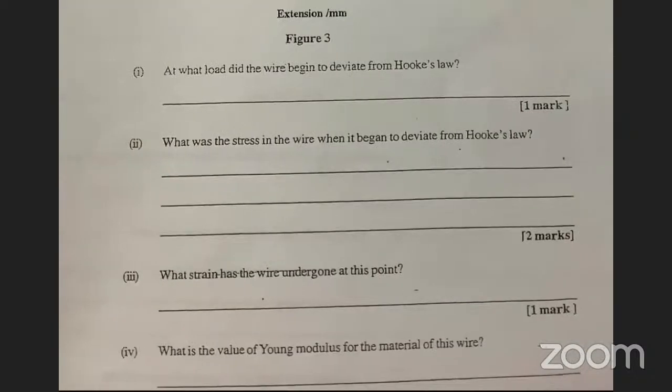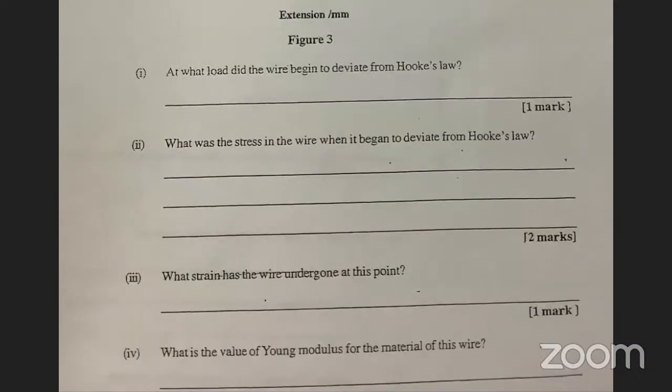The strain on the wire. So extension over length, and how much did you all get?